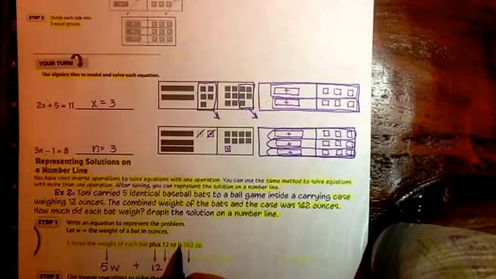So if you think about the words, 5 times the weight of each bat. We're going to be multiplying 5 times W because that's the weight of each bat. Then we have to add, because it says plus 12 ounces. That was the weight of the carrying case. So plus 12, and the equal sign indicates the total. And then 162 ounces was the total weight.